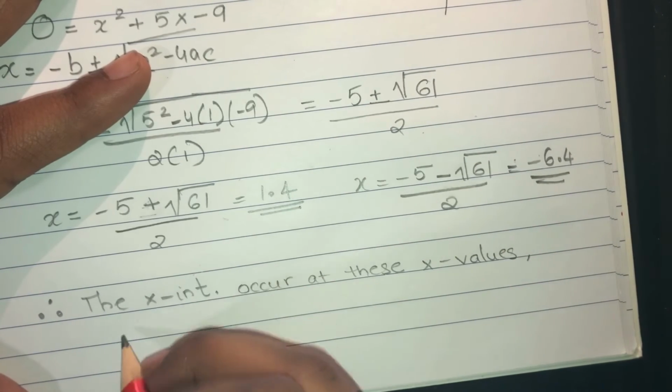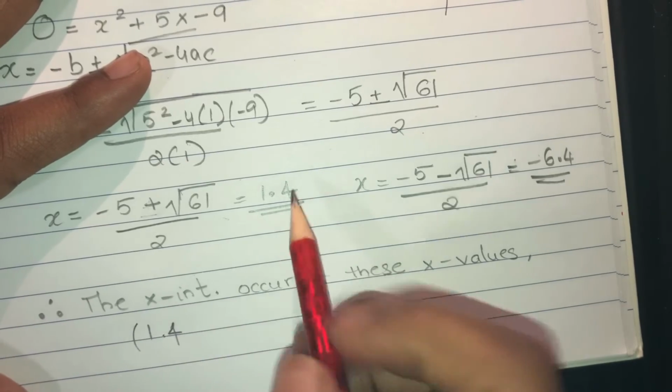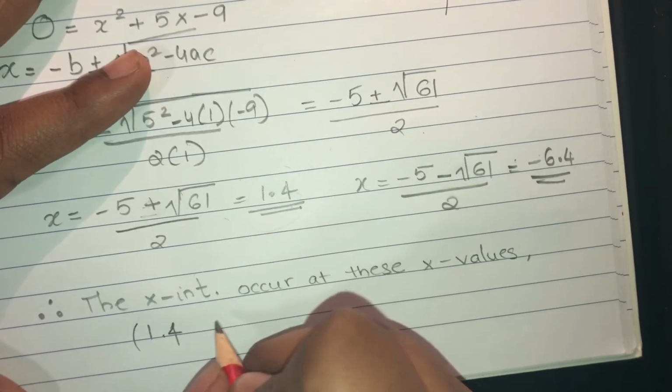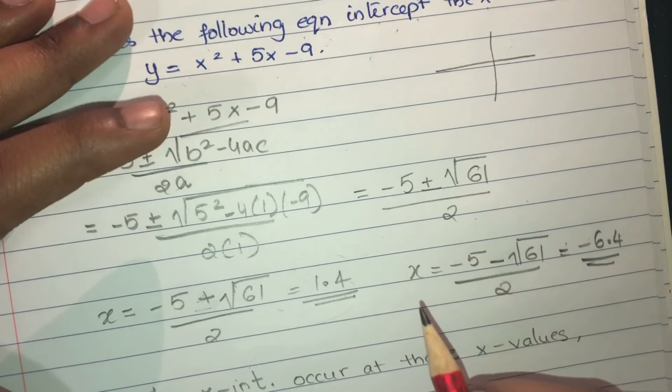The coordinates will be 1.4, that is the first coordinate we found, and the y value will be 0.